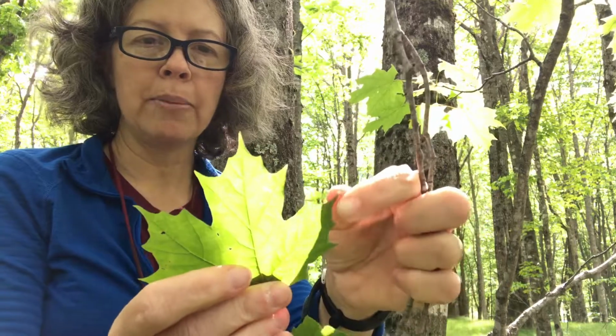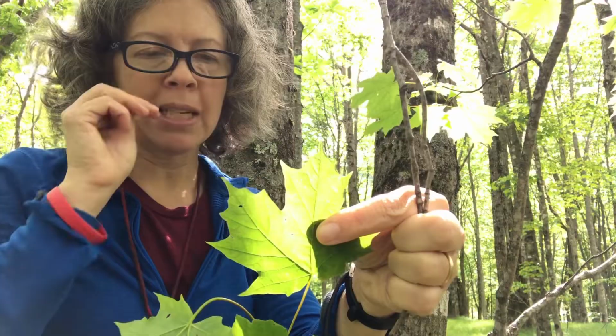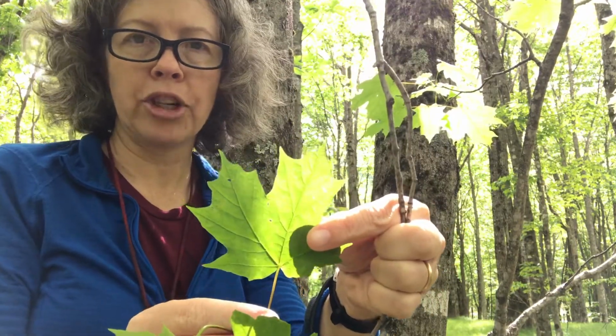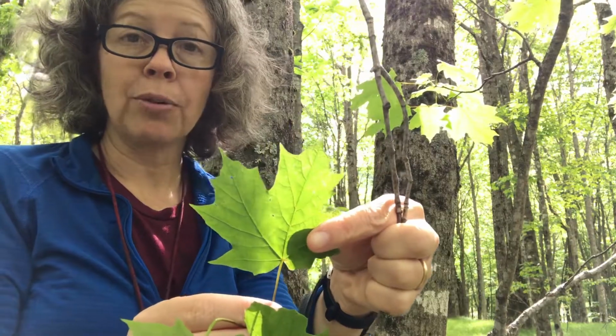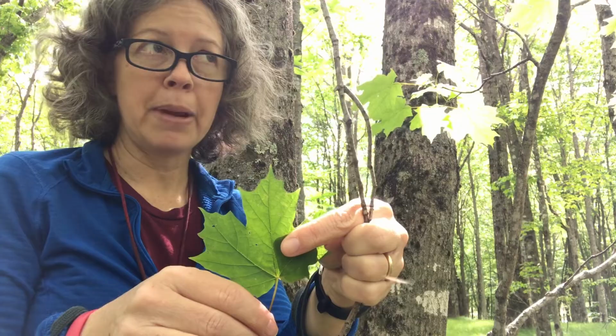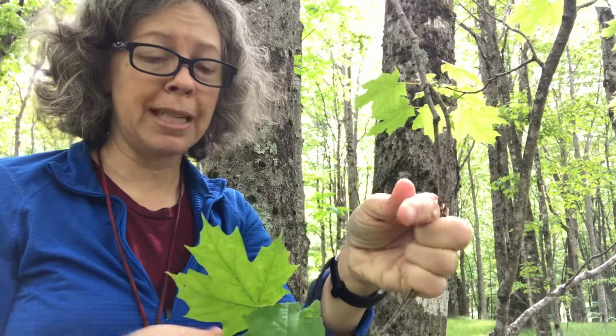You'll also notice that these have kind of long acuminate tips on the ends of the lobes, and the other species that we've learned that sugar maple looks most like is our southern sugar maple, which is Acer floridanum. Now, the species don't overlap in geographic range, so if you're in the Piedmont or coastal plain of North Carolina, what you're going to see there is Acer floridanum. But the species are very similar.